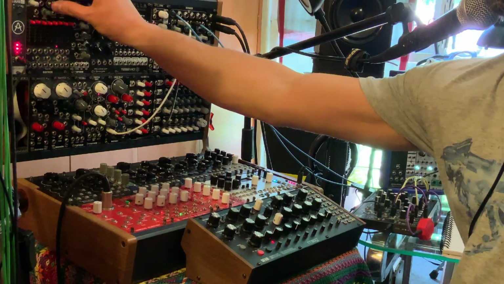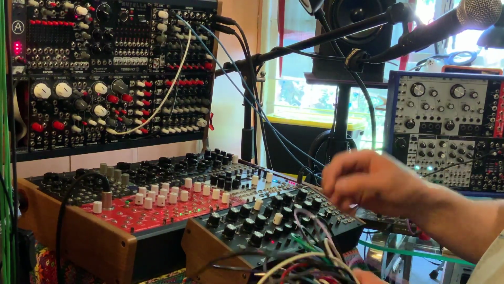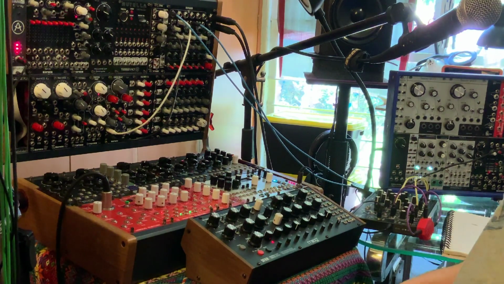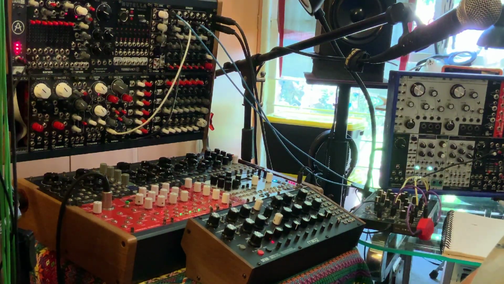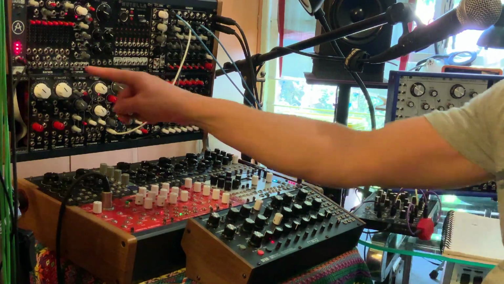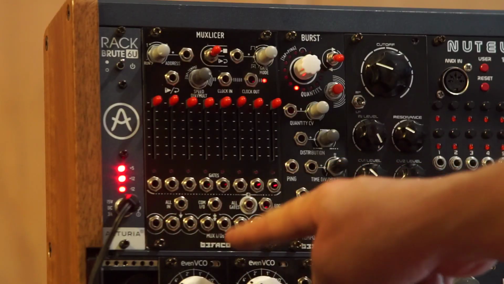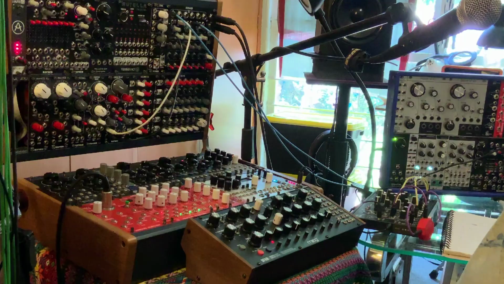All right, let's get started. So the first thing I'm going to do is plug in 8 modulation sources into the Muxlicer, into these inputs right here. They're called the Mux IOs. I'm using them as inputs right now because I'm going to send them to a common destination.